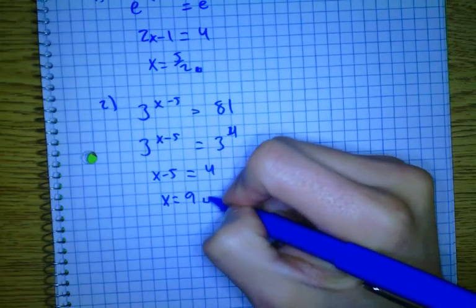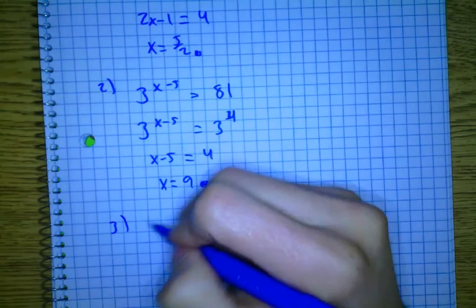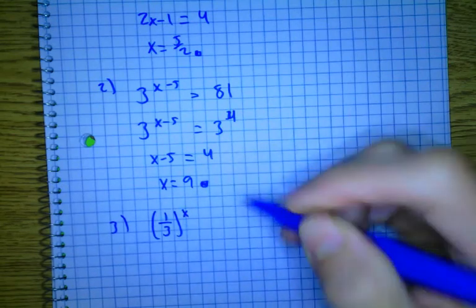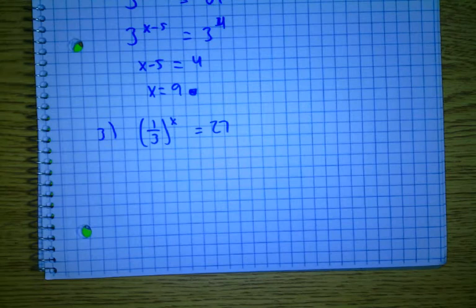Okay. Now let's say that I have 1/3 to the power of x is equal to 27. So there's a pattern here, right? We should probably try to get the same bases. Okay. 1/3 is the base of the left-hand side. The right-hand side is not even exponential. So we can try to get 1/3 to a power to get 27. That shouldn't be a problem. Can we do that, or do you guys have another suggestion? How do you want to go about this?